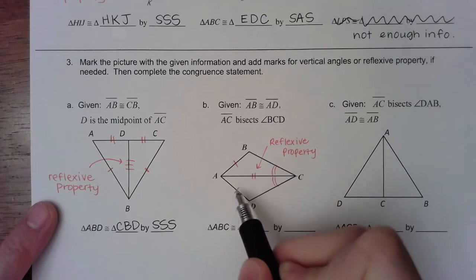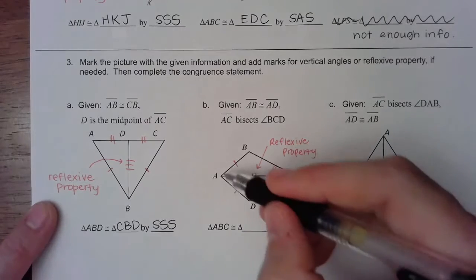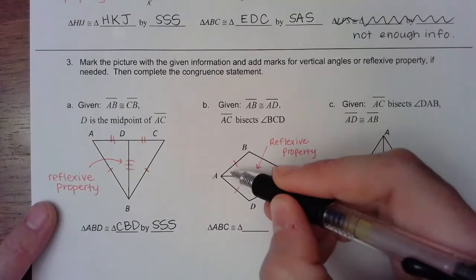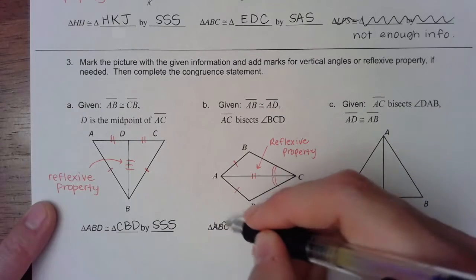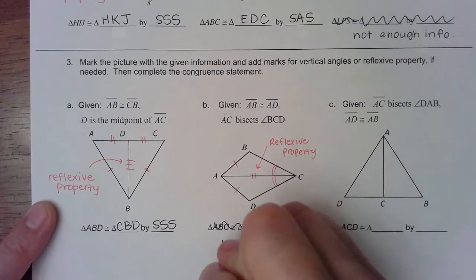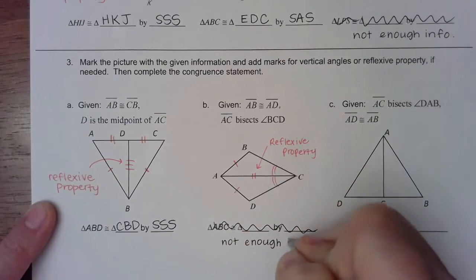We know this side's the same as this side, we know this side's the same as itself, but it's the wrong angle. We would have to know that this piece of the angle was equal to this piece of the angle in order for it to be side angle side. So for this one, you can scribble it out, and underneath it you can write not enough info. It has to be the included angle.